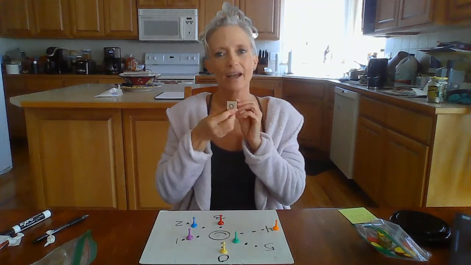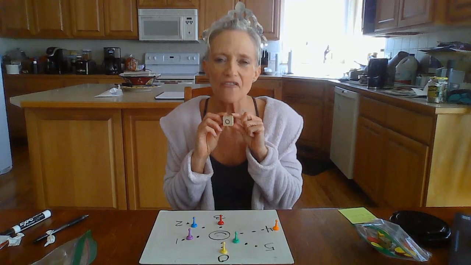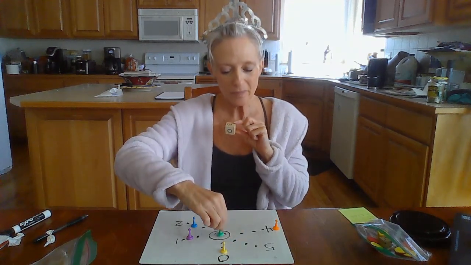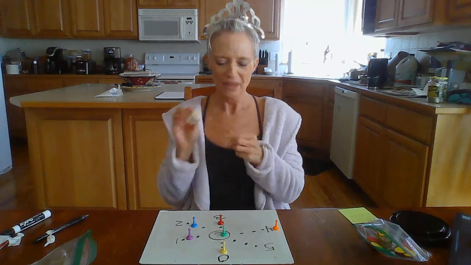Okay. Oh, I got a 0 again. And what does 0 need to make 5? It does need 5. So 5 got into the smiley face. And so I hope my 0 is right there. And so that would be our first place.